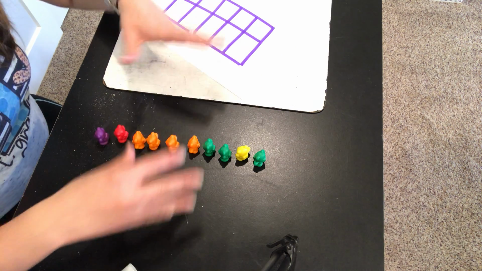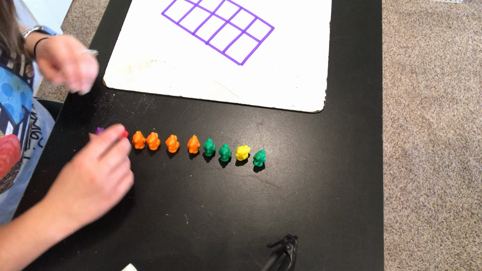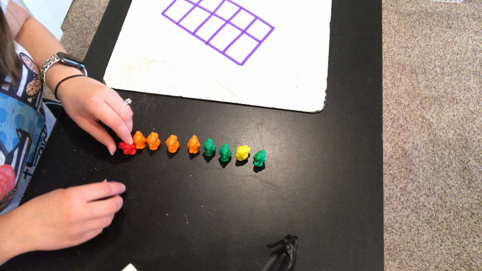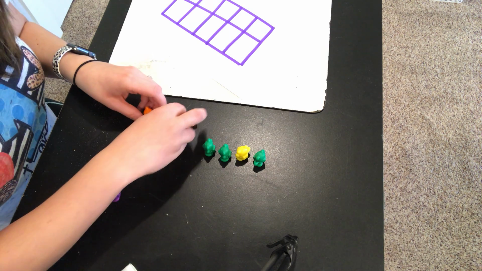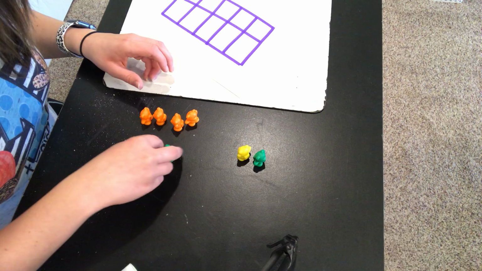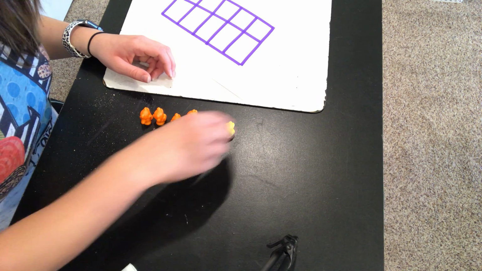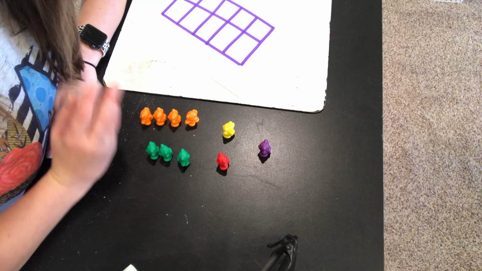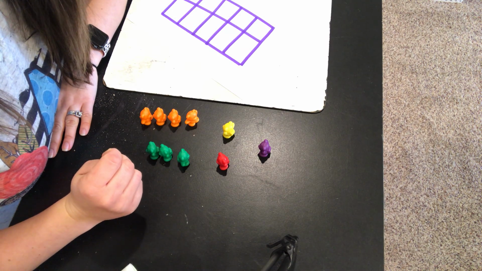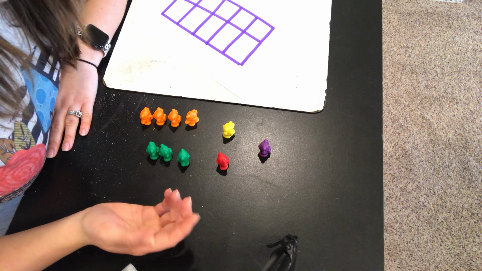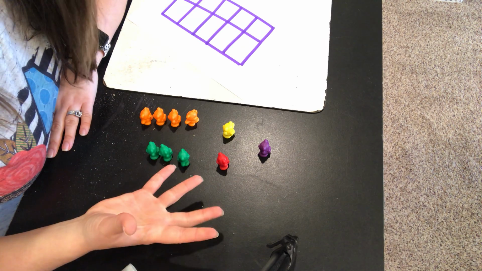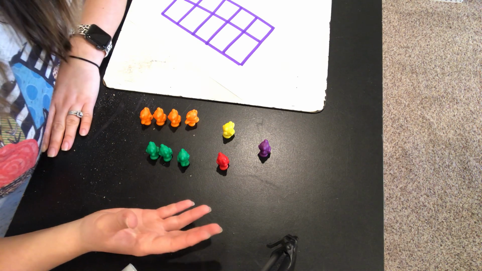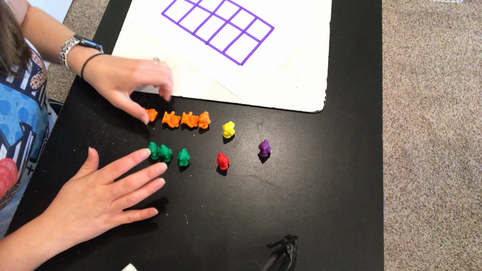We kind of built them in different ways, but what if I group them in different ways? What if I group them all by color? So I put all my oranges together, all of my greens, my yellow, my red, and my purple. Is this 10? This is still 10. I didn't take anything away and I didn't add anything to it. So let's see how you can build 10 here.